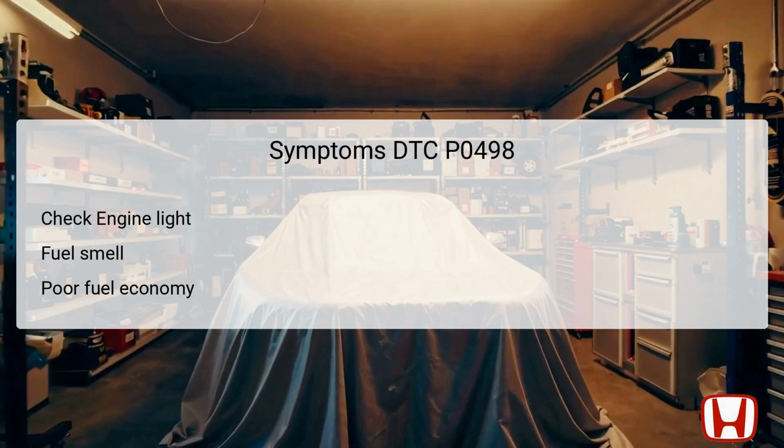Additionally, there might be a noticeable fuel smell, which signals that fuel vapors are escaping instead of being managed by the EVAP system. This symptom not only indicates a malfunction, but can also pose safety risks due to vapor inhalation or fire hazards.